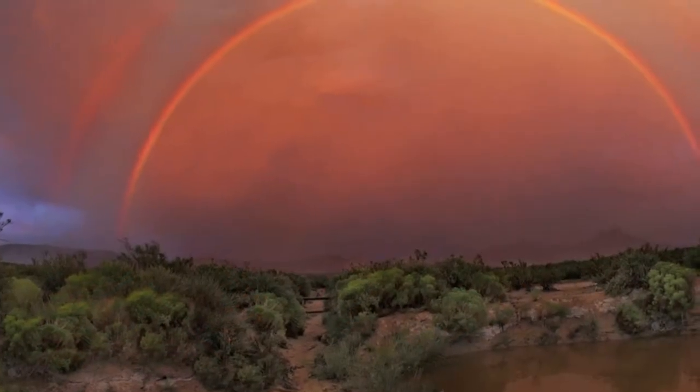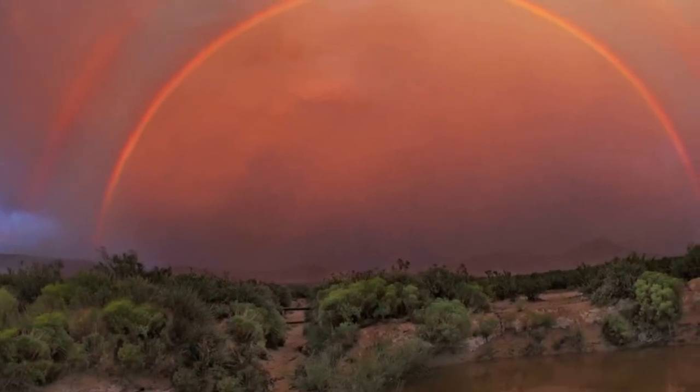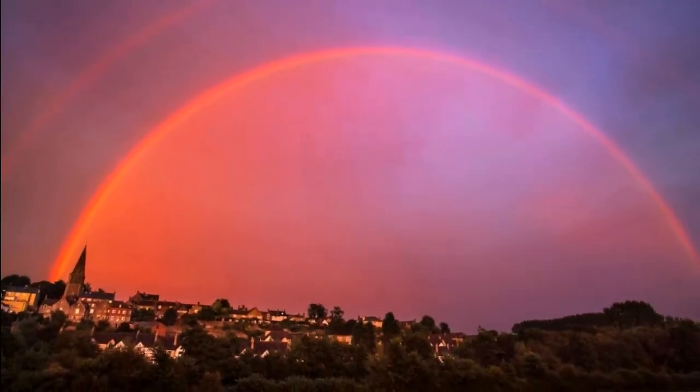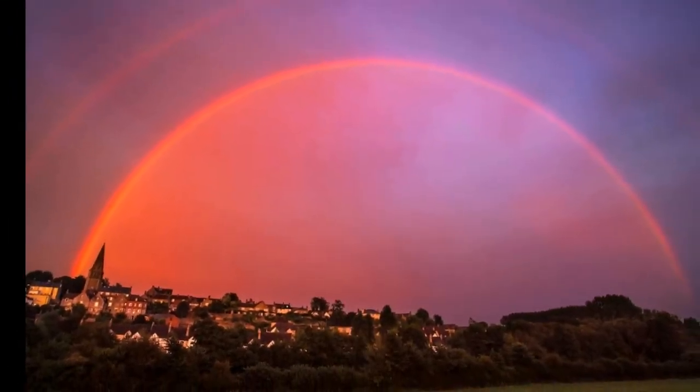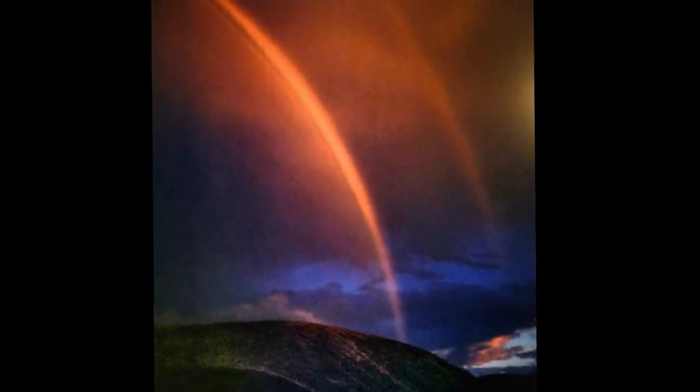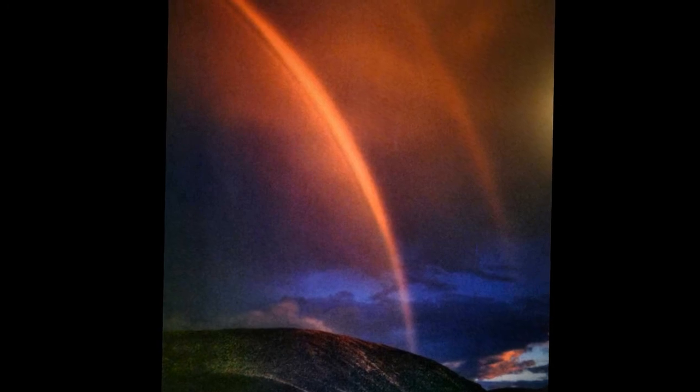Number 1. Red rainbows. Red rainbows, also called monochrome rainbows, are formed after rainfall during sunrise or sunset. The shorter wavelengths of the spectrum, such as blue and green, are scattered by dust and air molecules. This leaves the remaining light to display the colors with the longest wavelengths, red and yellow, to finally form the red rainbow.